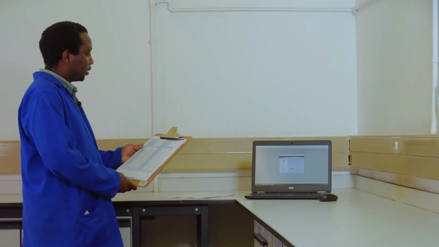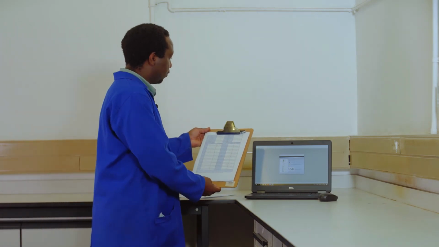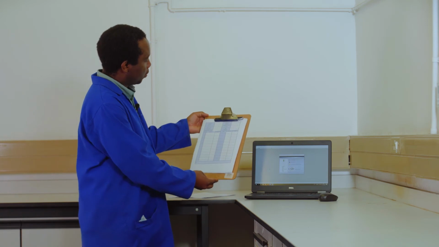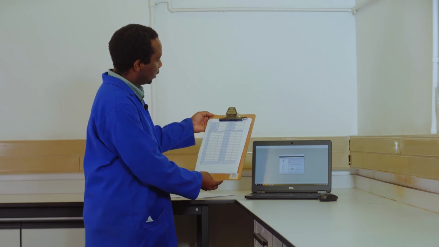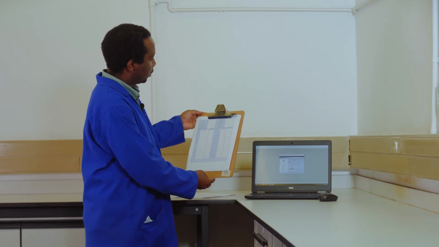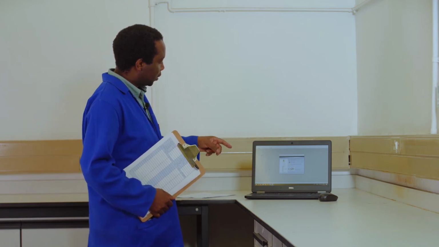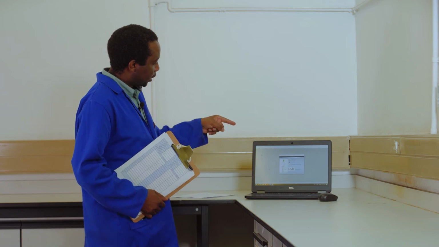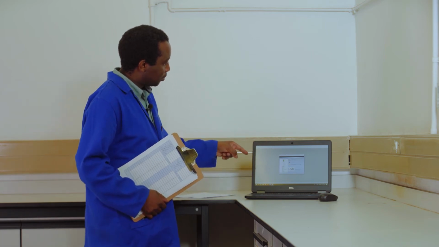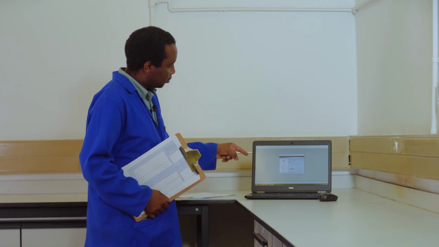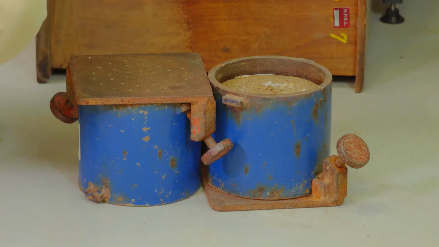Before starting the test, you need to prepare a form like this one, where you're going to record the DN test data. Alternatively, you can bring a laptop to the laboratory and record the data directly into the Recap Raw Volume Rods DCP software. This is how to secure the sample.